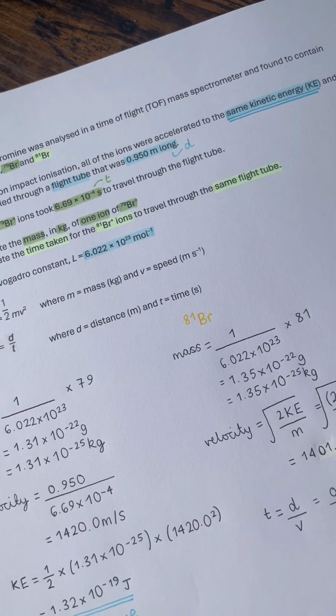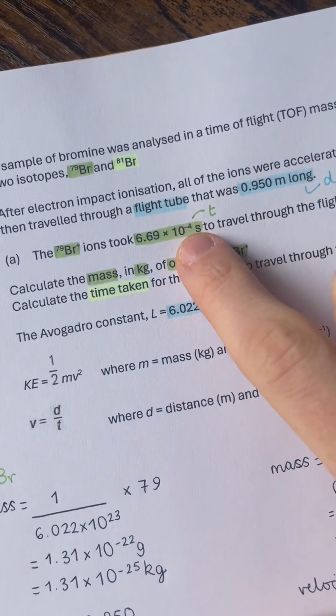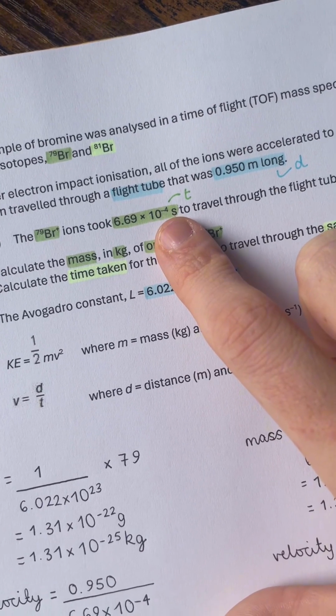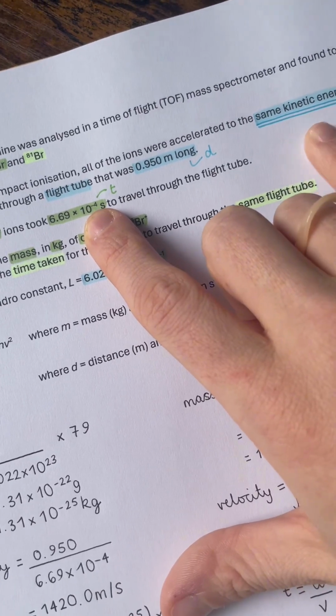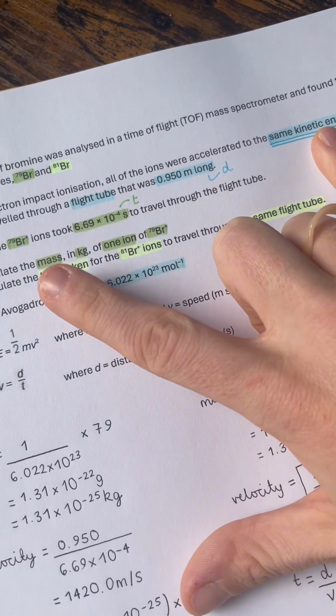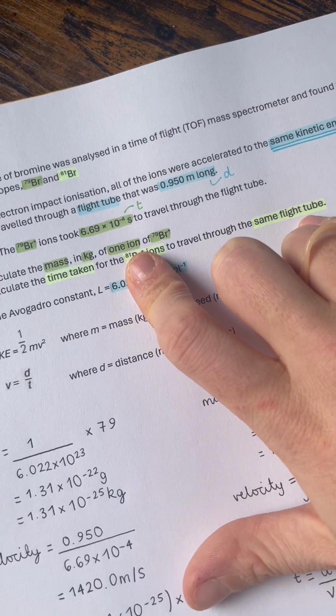Why is that helpful? Because we can use the information that we have, so the time it took for the 79 bromide ion to travel through the flight tube, to get the kinetic energy. Once we then have the kinetic energy, we can use that and the mass of the 81 ion to then work out the time that that ion took.